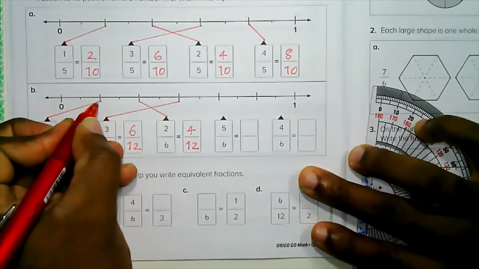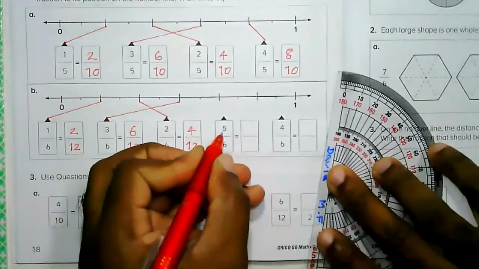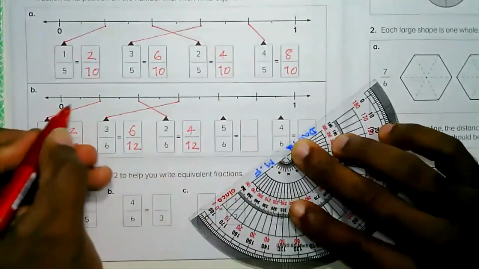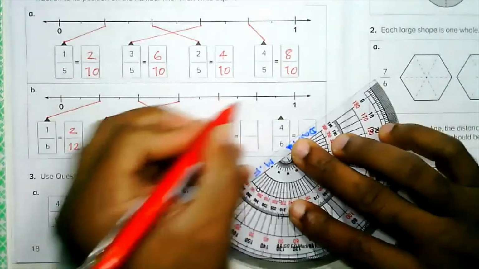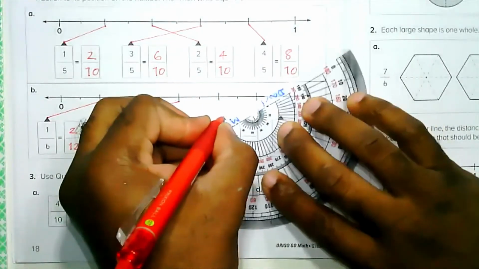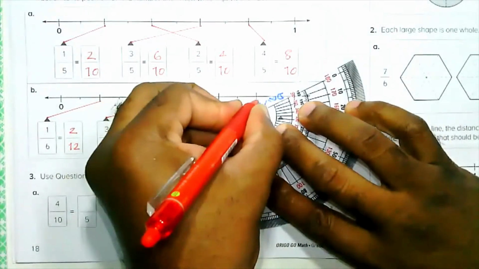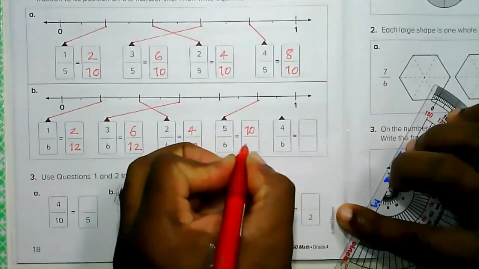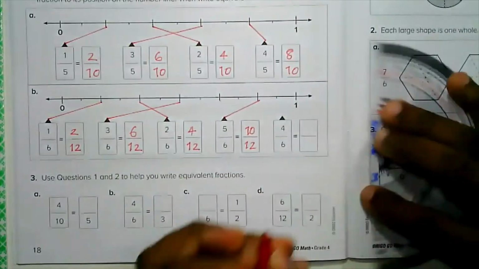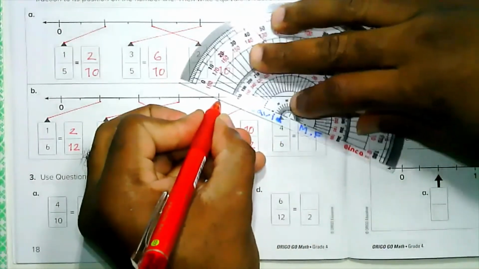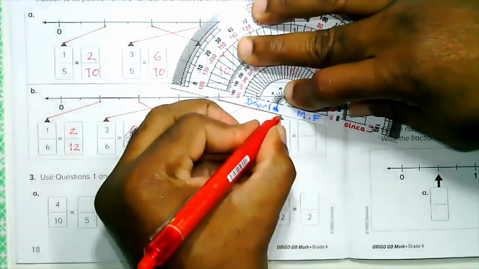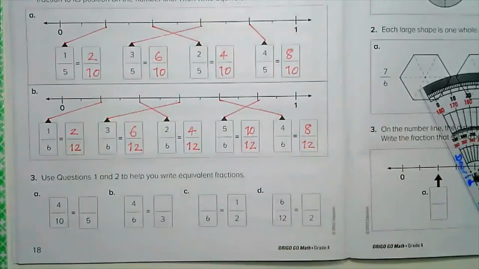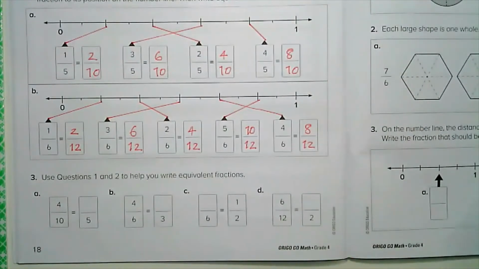Starting from 0, 1, 2, 3, 4. 5/6 will be 1, 2, 3, 4, 5. And equivalent will be 10/12. 4/6 equivalent will be 8/12. Now let's go on to number 3.